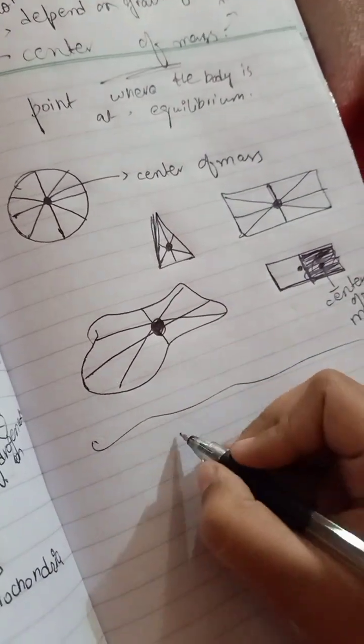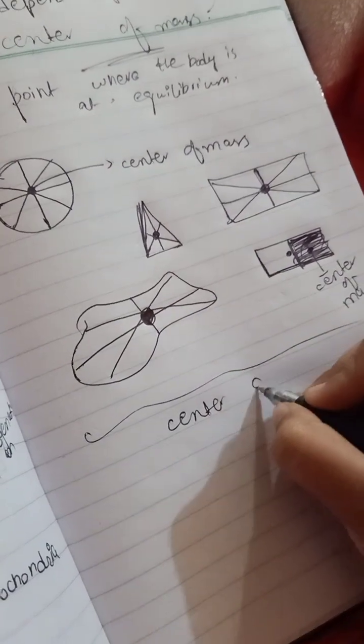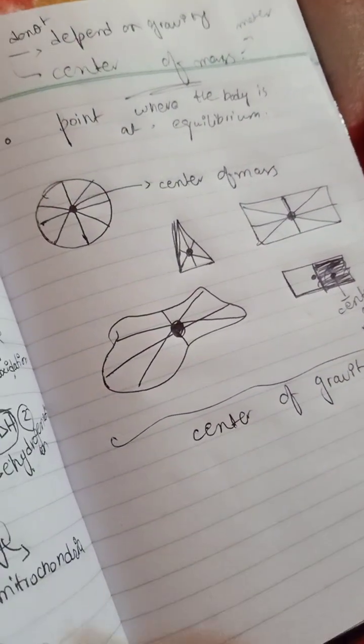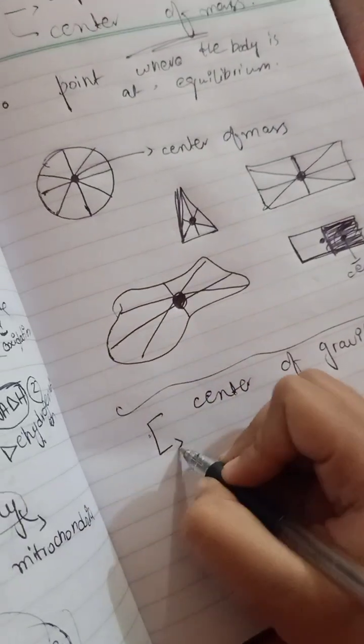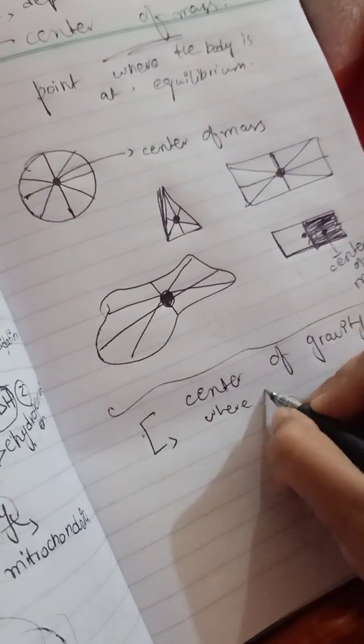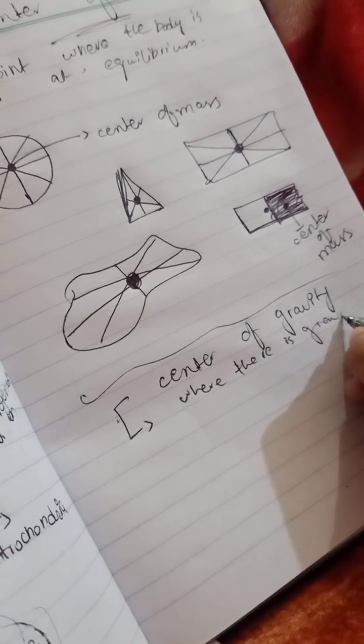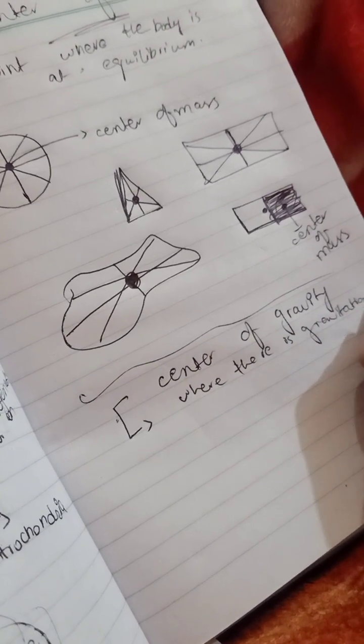If we talk about the center of gravity, or weight, that basically depends on gravity. This basically occurs when there is a gravitational field.